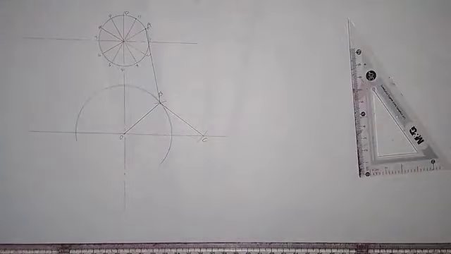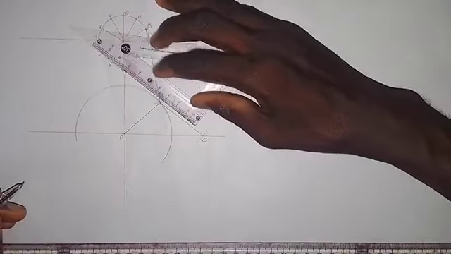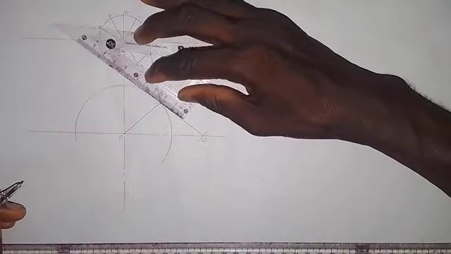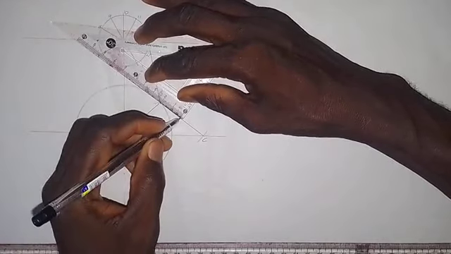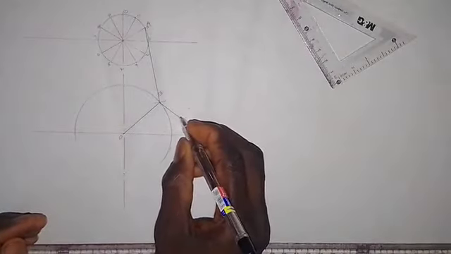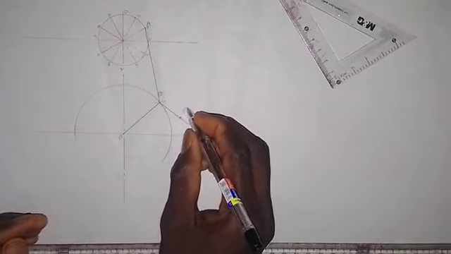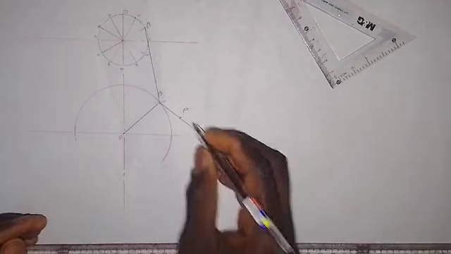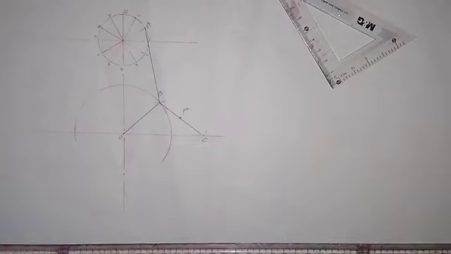So we are told in the question that P is 20 millimeters from B. So let's locate point P. You just have to take a measurement of 20 millimeters from B. So this is 20 millimeters here. So this point here is point P. Okay, so this is point P now. All right, so let's go and work on the rest of what we have to do.